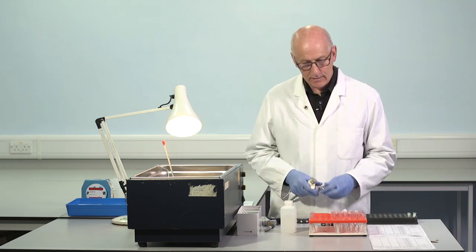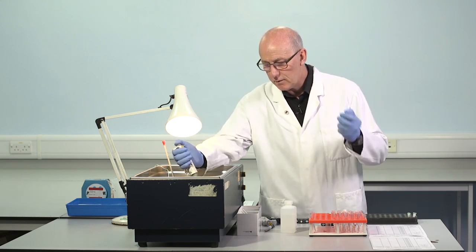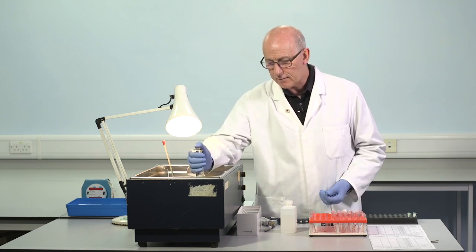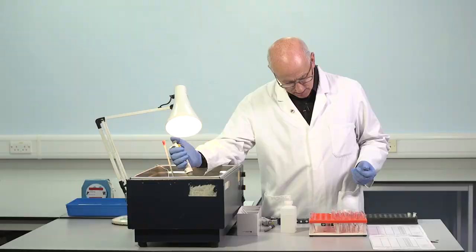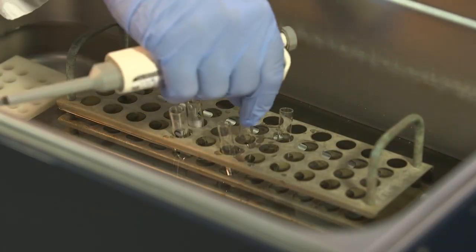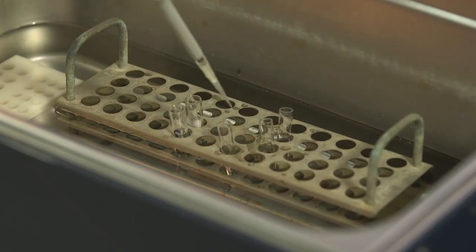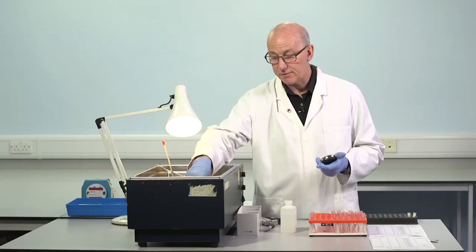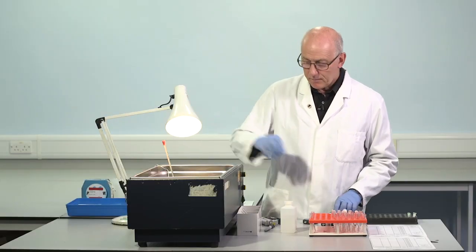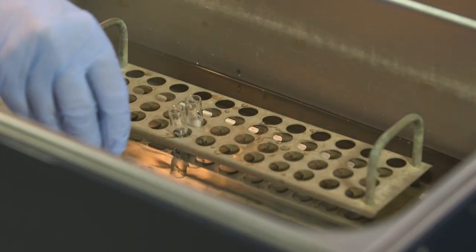So, 3-minute activation. Calcium to the first tube, start a stopwatch. 15 seconds, calcium to the second tube, start a stopwatch. 30 seconds, calcium to the third tube, start a stopwatch. Now we need to observe these mixtures for clot formation.